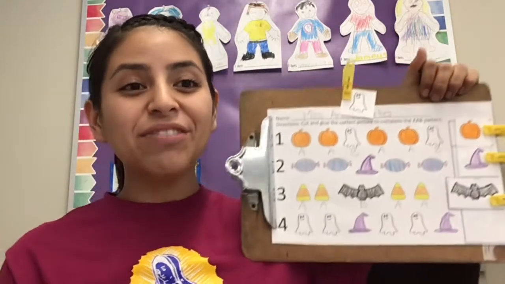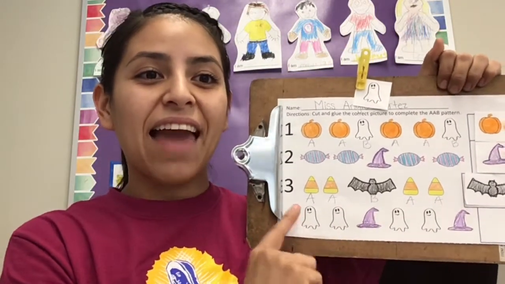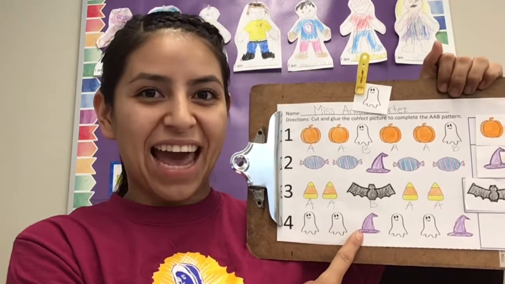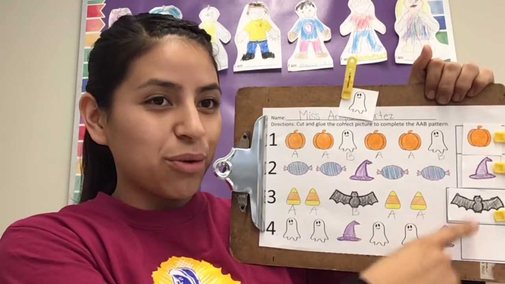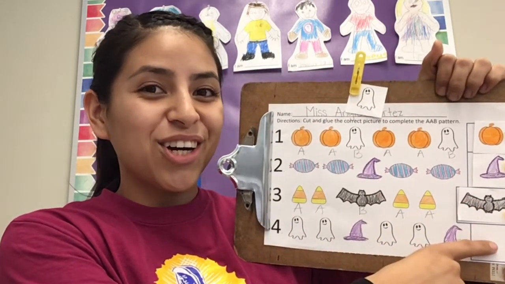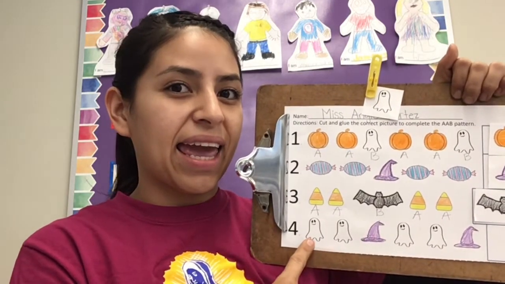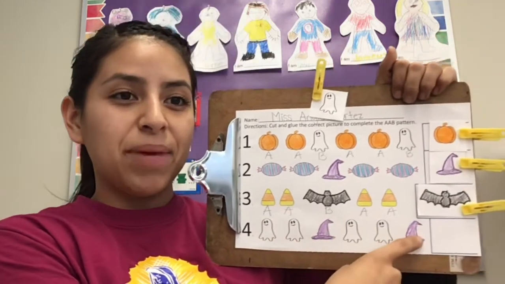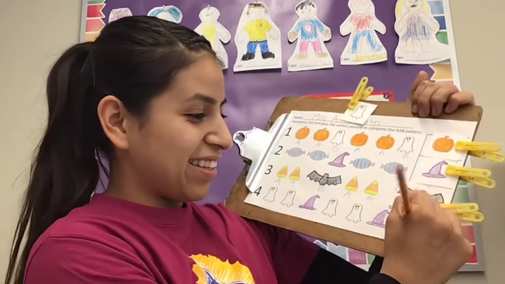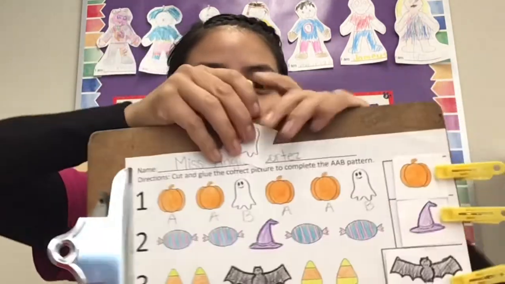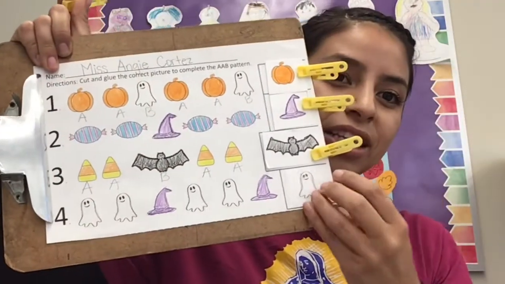Okay, TK, that only leaves us with our last spooky pattern, and that is our ghost and our witch's hat. We have AAB, ghost, ghost, witch's hat. So if we continue the pattern, we see that we need our ghost there, right? And what is our ghost? Is that our A or our B? Let me see. AAB, AAB, A, right? Yeah, our ghost is our A. So now we're going to put our ghost where it goes on our A section. And we have completed our spooky patterns.